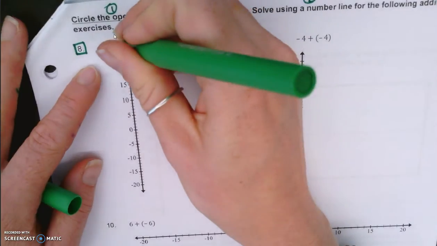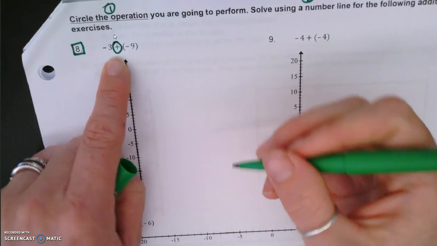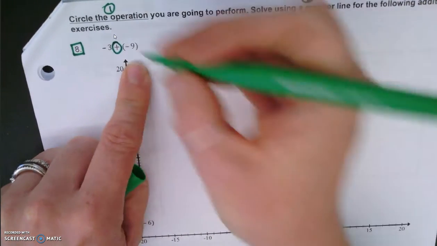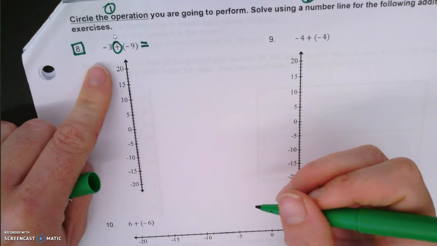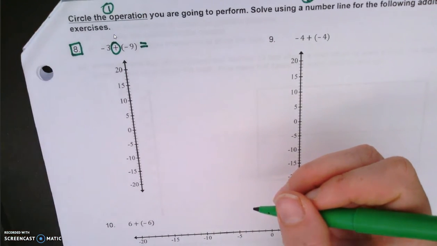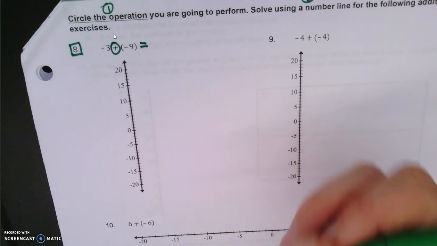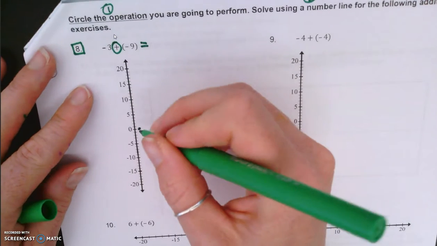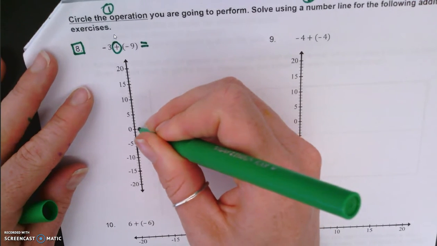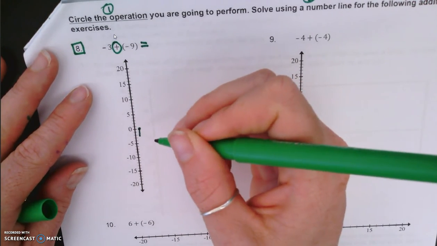We are adding. That's the operation, the math operation that separates the two integers. Integers: positive, negative numbers, no fractions, no decimals. Where do we always start on a number line? We always start at 0. So starting at 0, we need to go up or down? Down 3 because it's negative.